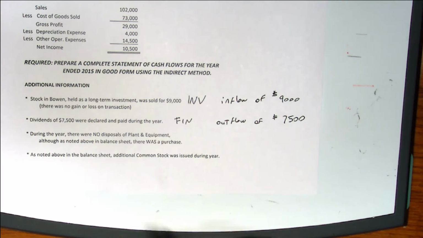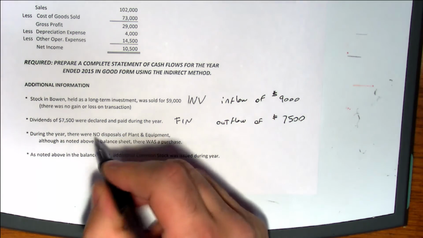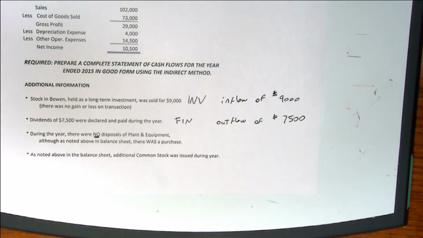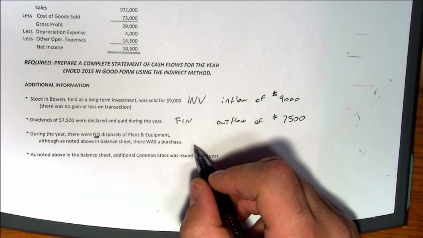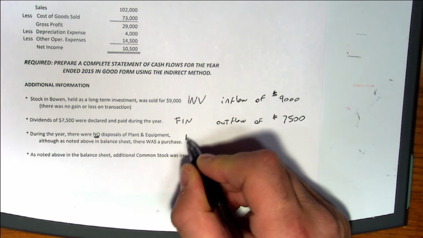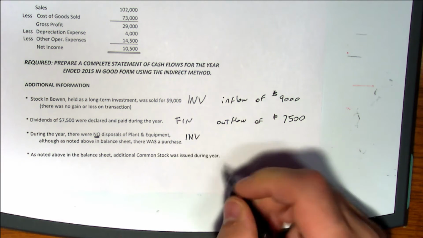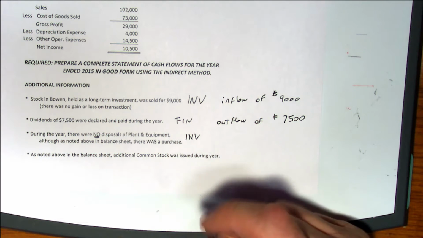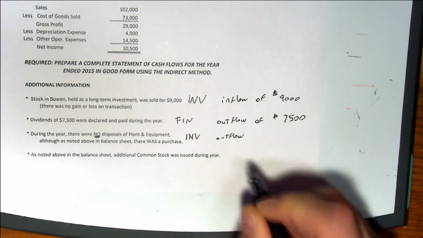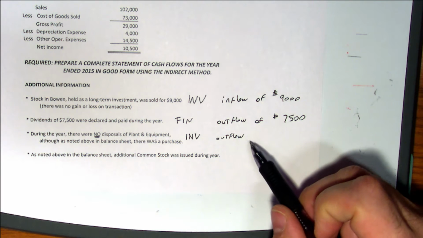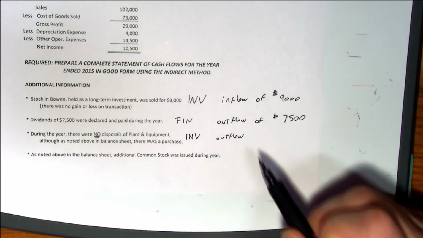Okay, good. During the year, there were no disposals of plants and equipment. Although, as noted in the above balance sheet, there was a purchase. So what is the purchase of a piece of plants and equipment? What type of activity? Investing. Is that an inflow or outflow of cash? Outflow. It's an outflow. Remember, you're always concentrating on the cash. Is it an inflow or outflow of cash? It's an outflow of cash.